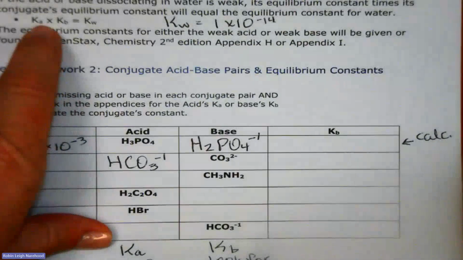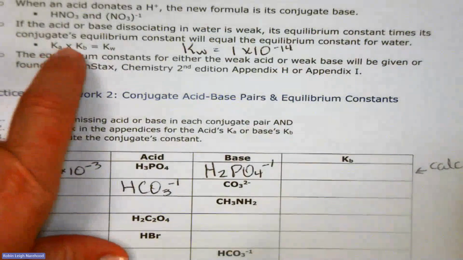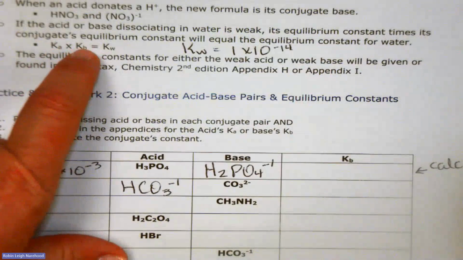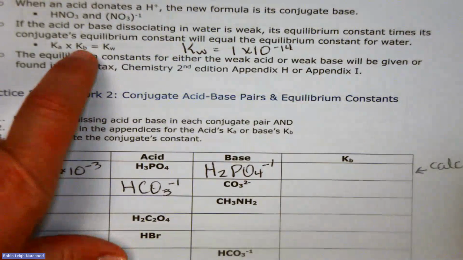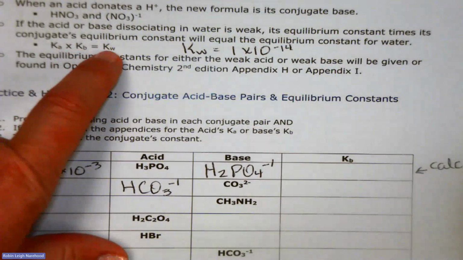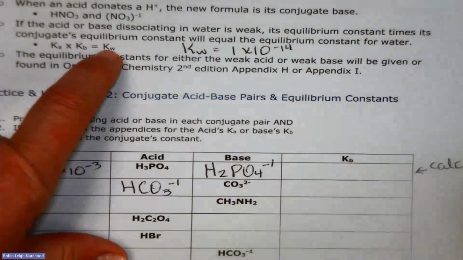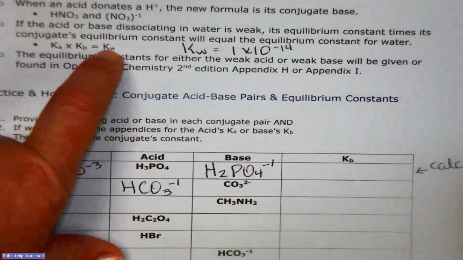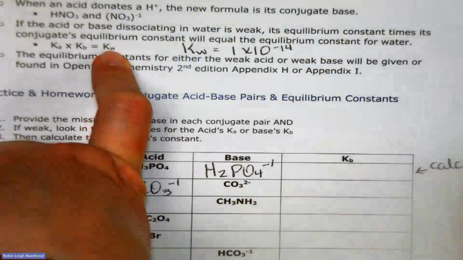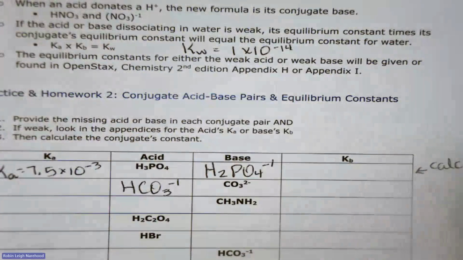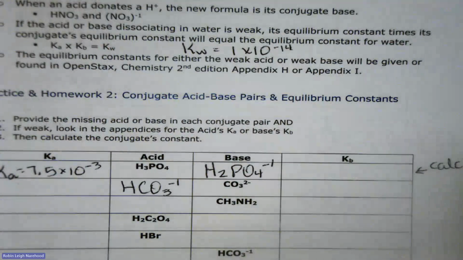And so we have to use this formula here, the Ka times the Kb of a conjugate acid-base pair is equal to the equilibrium constant for water, which is 1 times 10 to the negative 14. So you're going to have to use scientific notation correctly. You're going to have to rearrange this, which rearranging it will be water's constant divided by the constant you looked up.